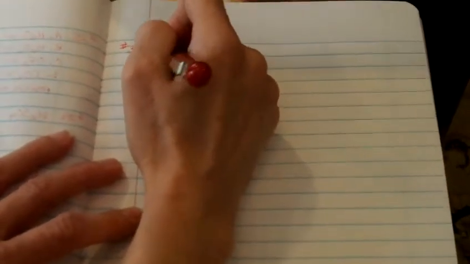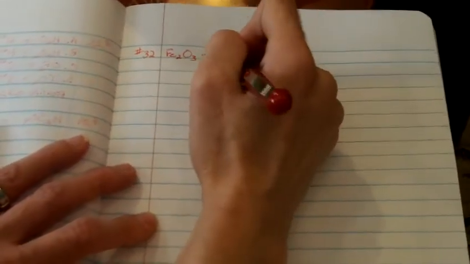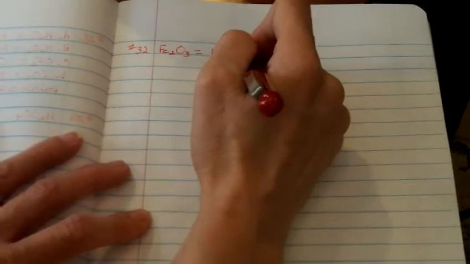It's asking us what is the percent by mass of oxygen in iron 3 oxide. And it gives us the formula mass, which is 160, which is nice. So we don't have to do that calculation. There's iron 3 oxide. It equals 160 AMU. We're pulling that right out of the question. It did the work for us.